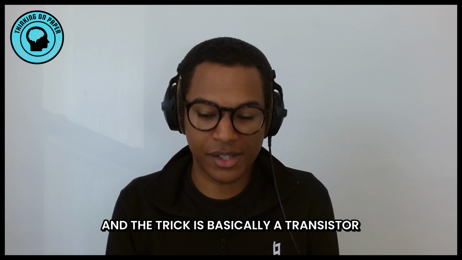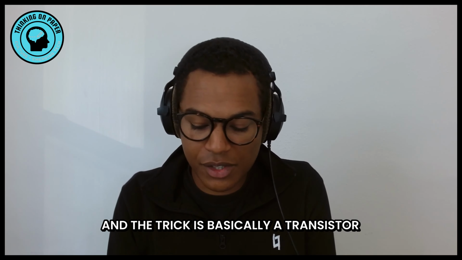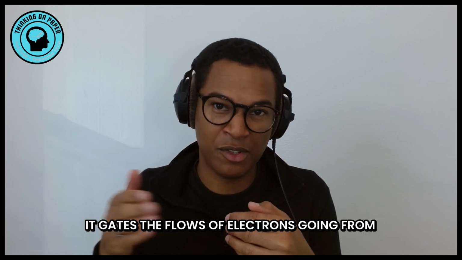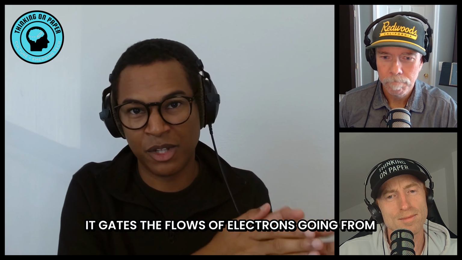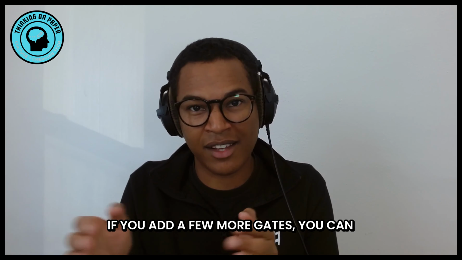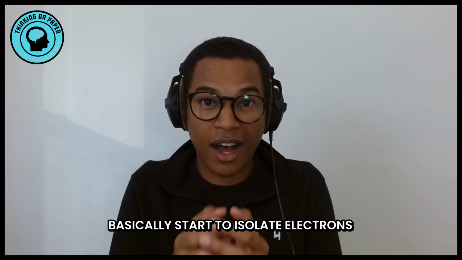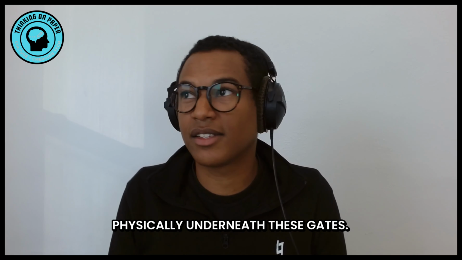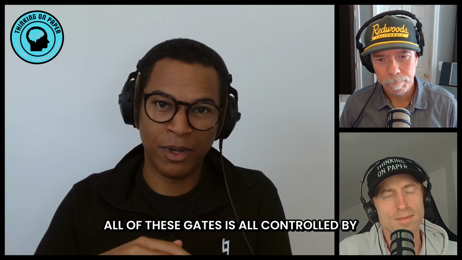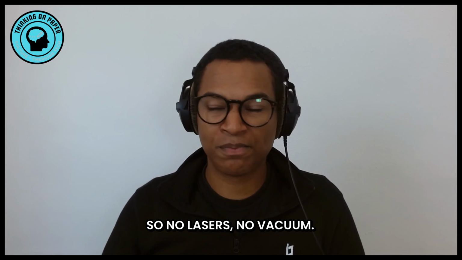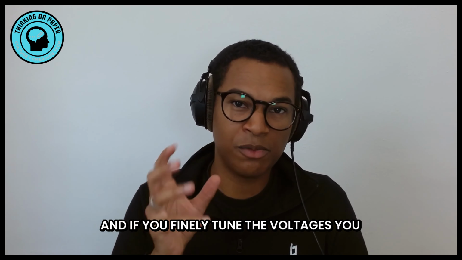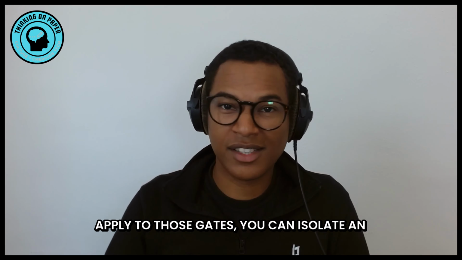And the trick is basically a transistor works on having what's known as a gate electrode. It gates the flow of electrons going from one side of the transistor to the other. If you add a few more gates, you can basically start to isolate electrons between these gates. Well, it's not between, they're physically underneath these gates. All of these gates are controlled by standard voltages, classical electronics. So no lasers, no vacuum, same way your electronics work now. And if you finely tune the voltages you apply to those gates, you can isolate an electron.